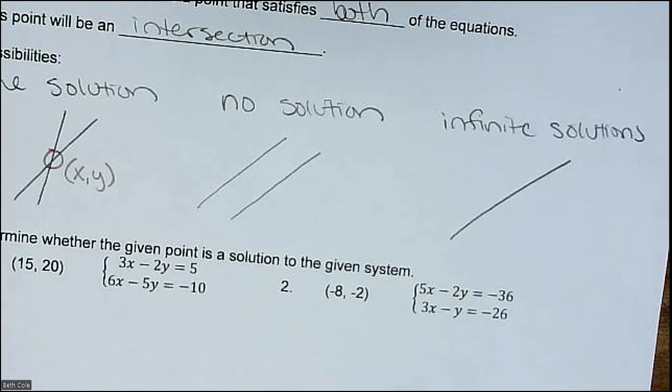You can write it however you want. I write infinite. Sometimes you see IMS, infinitely many solutions. People write infinitely many, whatever's the one that means like infinite solutions.